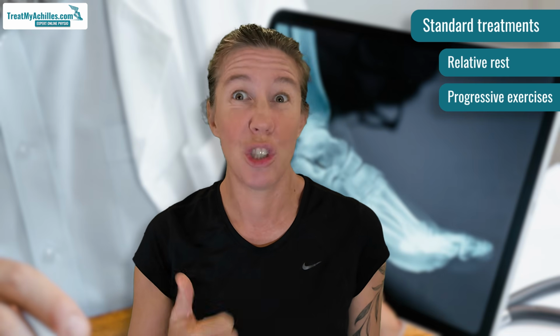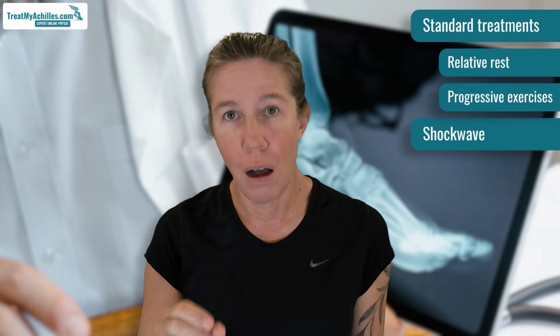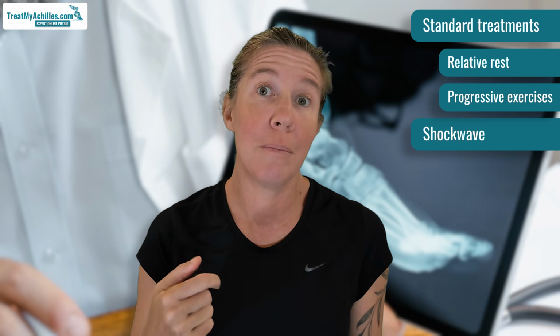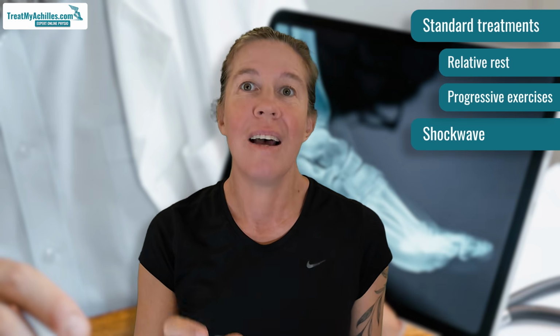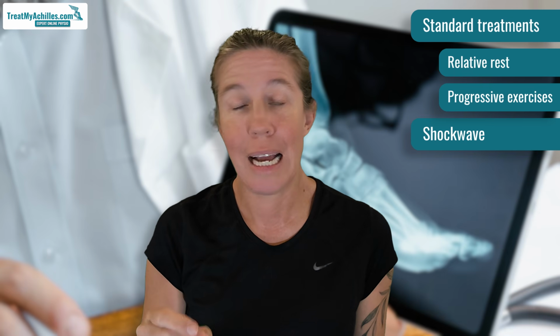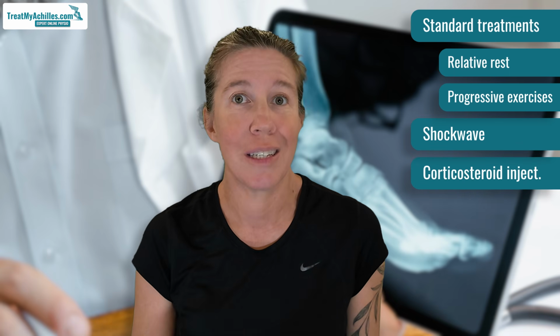Other treatments that's often talked about in relation to calcifications are shockwave. Now, with this type of calcification, because it's a hard calcification, shockwave won't help break up that calcification. It can help with the Achilles pain from the tendonitis because there's some evidence that it might help some cases, but it's not actually going to get that calcification to be absorbed. Another one that people sometimes use are corticosteroid injections.